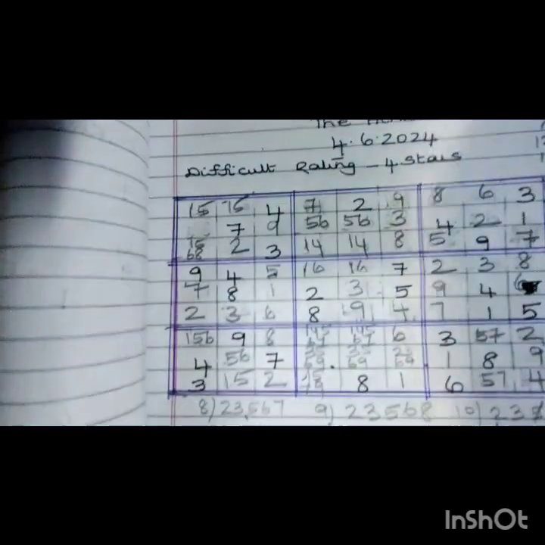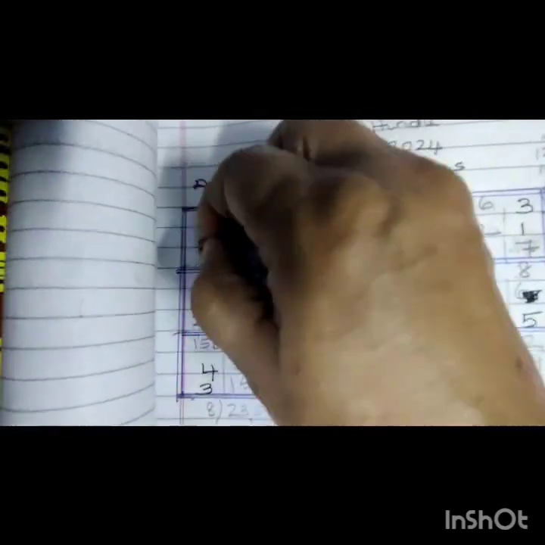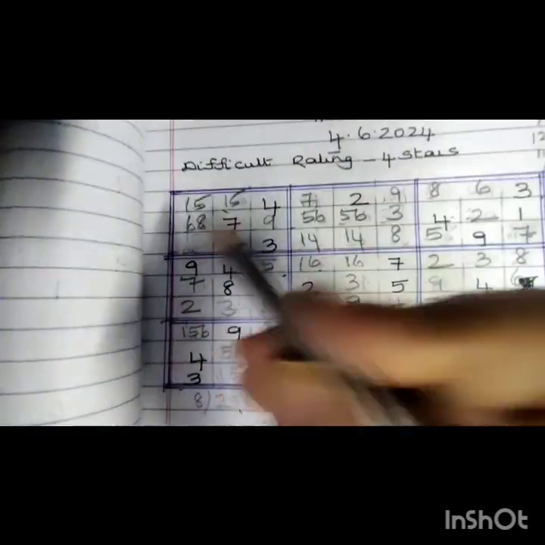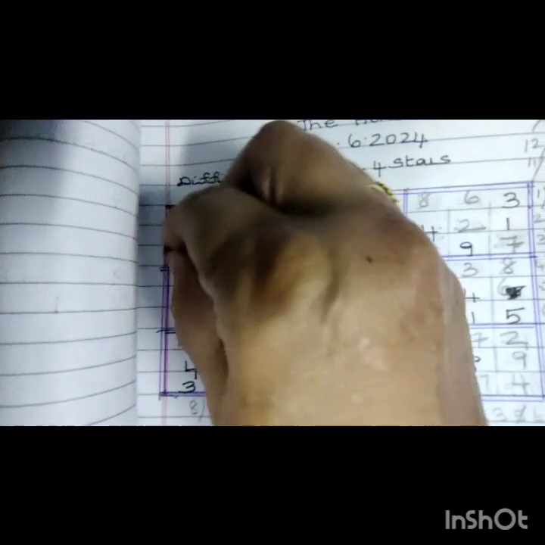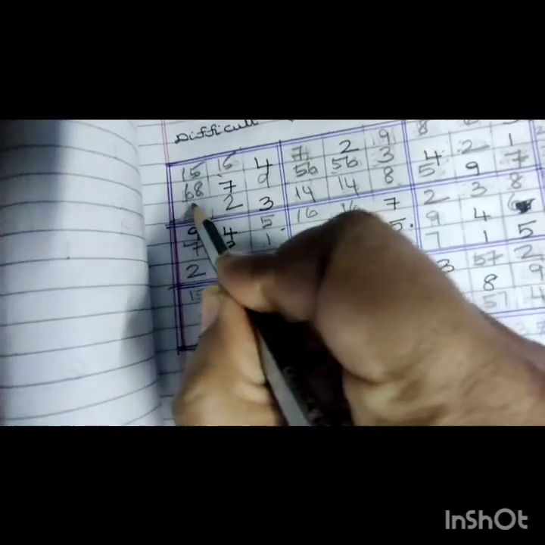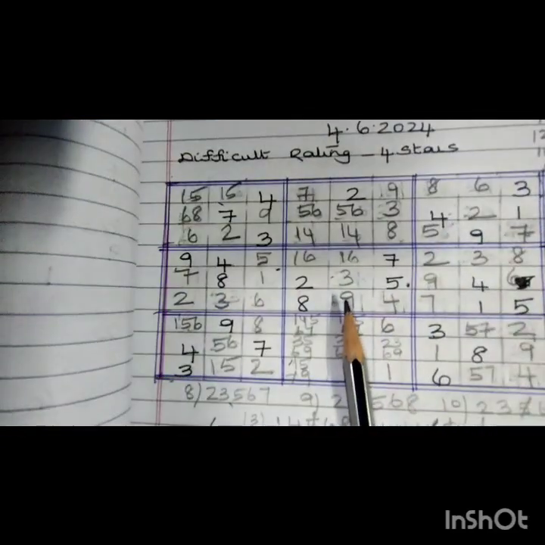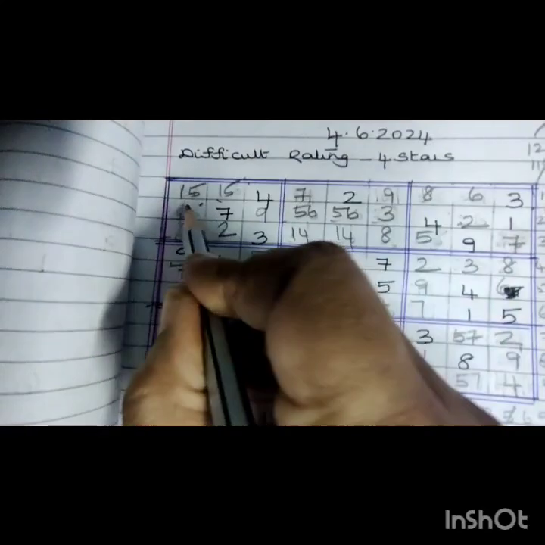So 5 cannot come here. So remove 5 from that cell and write 6, 8. Similarly, 1, 5. Remove 1, 5 from this cell and write 6, 8. 8 is there already in the same row. Remove 8 and write 6. If that is 6, this becomes 8.